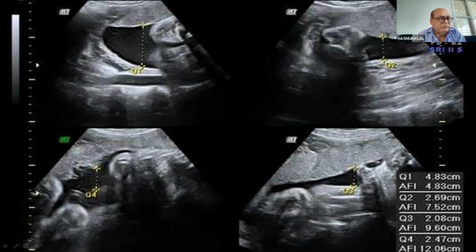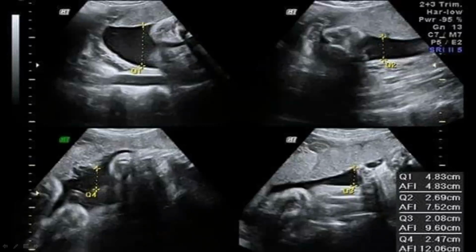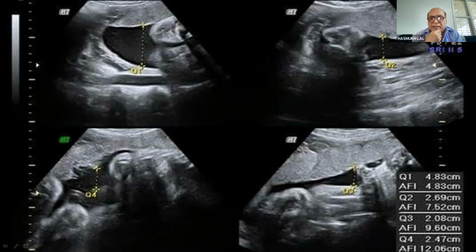Number 8, what are the fetal biometries done in 2nd and 3rd trimester ultrasound? I think Ajit sir already elaborated on 4 points. We have to do BPD, then head circumference, then abdominal circumference, and then femoral length. When we do it on-site, Ashok sir does all the 4 in one sliding movement, from BPD, HC, AC, and then FL.